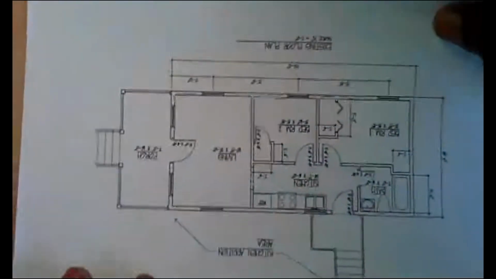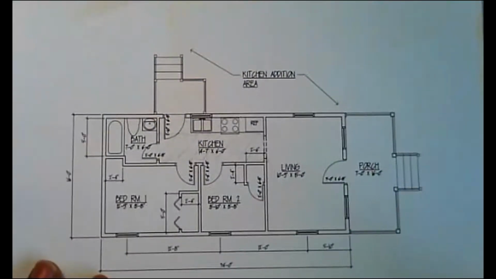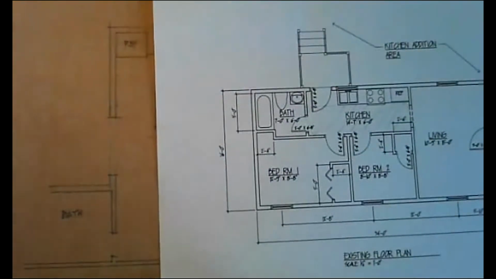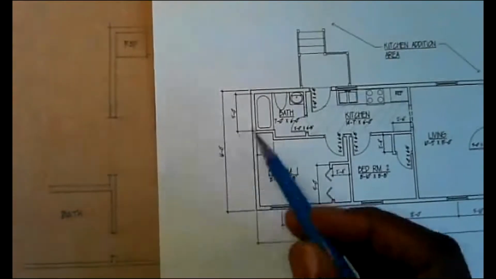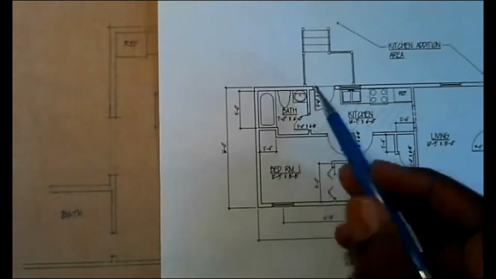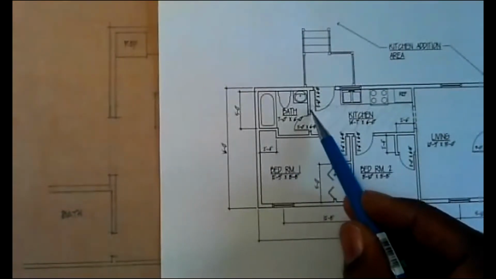So now, if you can see my existing floor plan right here, good. Now I'm going to slide it over like this. So now you see this wall here is the existing wall. This wall that I've drawn here is the existing 4-inch thick wall of the bathroom.